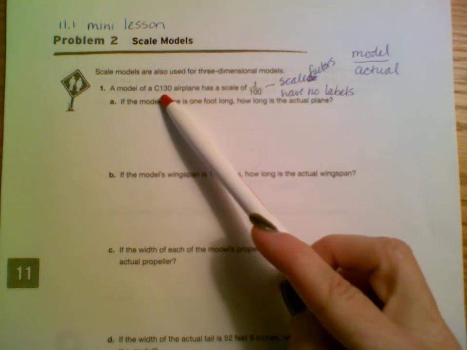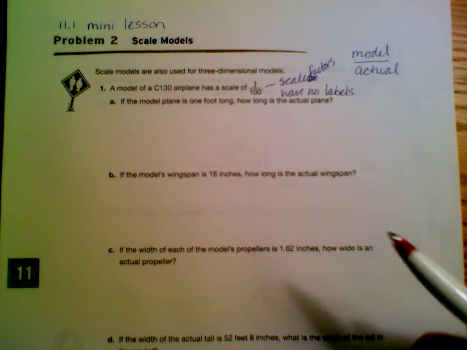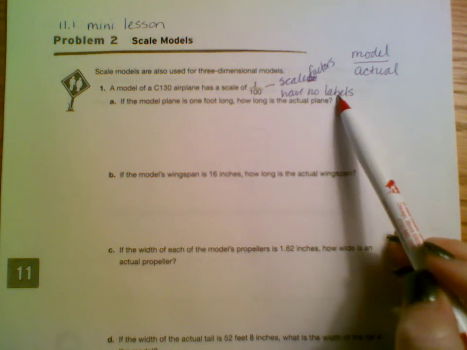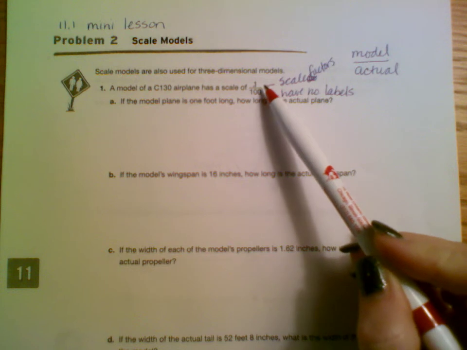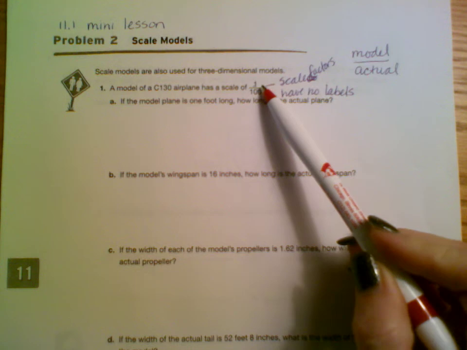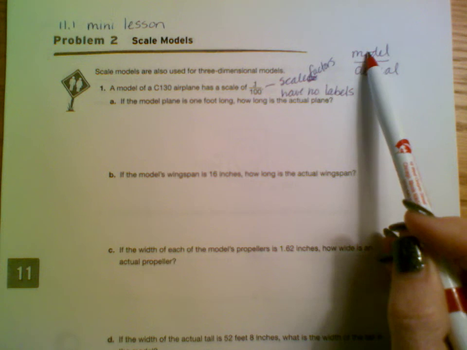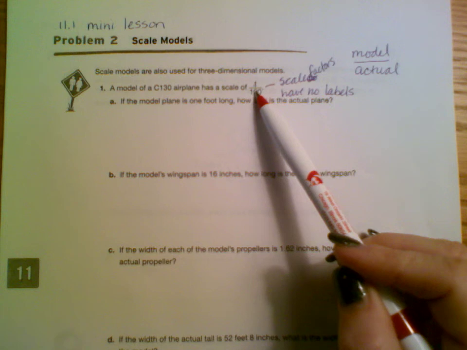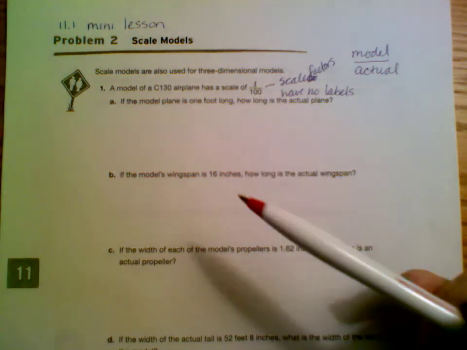So a model of a C-130 airplane has a scale of 1 to 100. This is actually a scale factor, and scale factors have no labels. You will see here there are no labels on this, but that means that the units would be the same. So if they were talking about 1 foot, then it is equivalent to 100 feet. And these are always written model to actual. So it would be like 1 foot in the model is 100 feet of the actual, or 1 inch in the model is 100 inches of the actual.